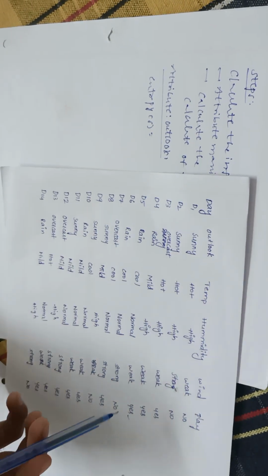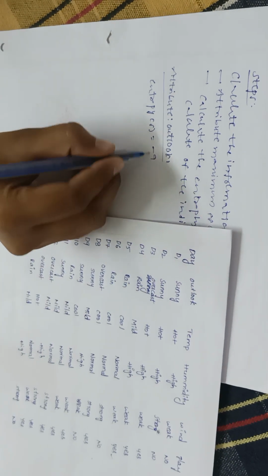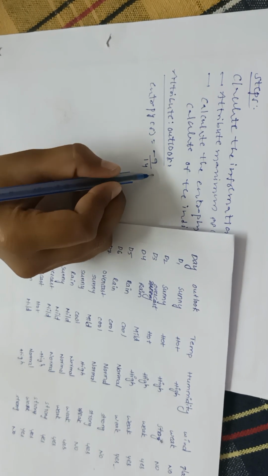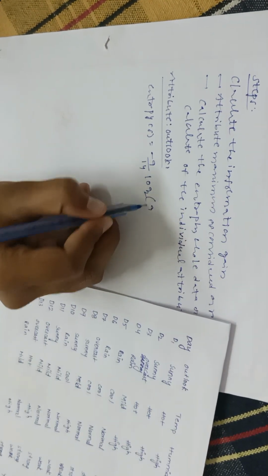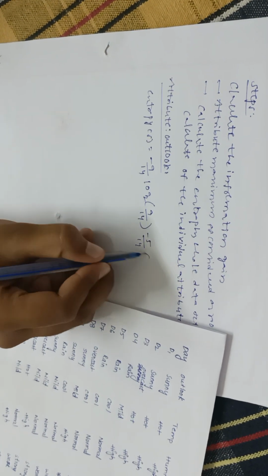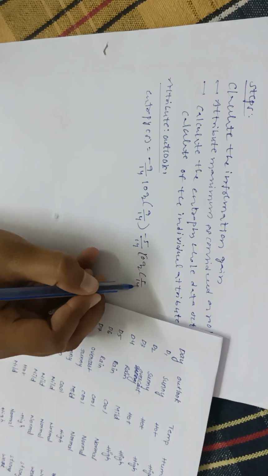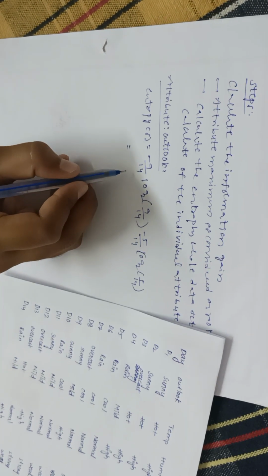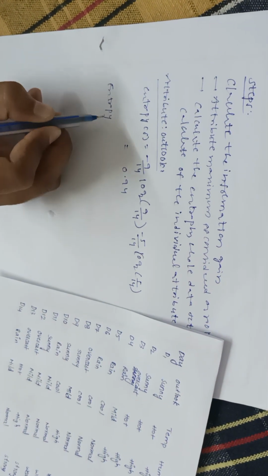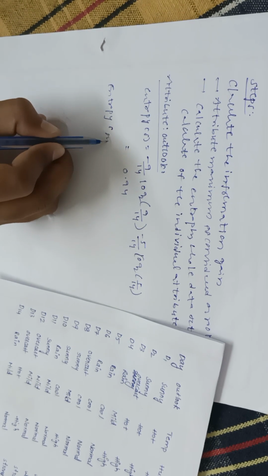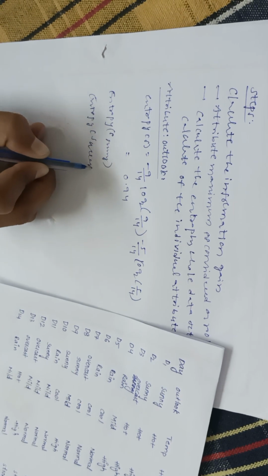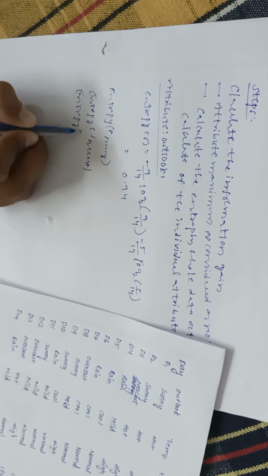Out of 14, 9 are positive, so we represent it as minus 9 by 14 into log to the base 2 of 9 by 14. Out of 14, 9 are positive and the remaining are negative. After calculating this, we get the entropy as 0.94. Now we have to calculate the entropy of the attribute outlook, which consists of the data sets sunny, overcast and rain.